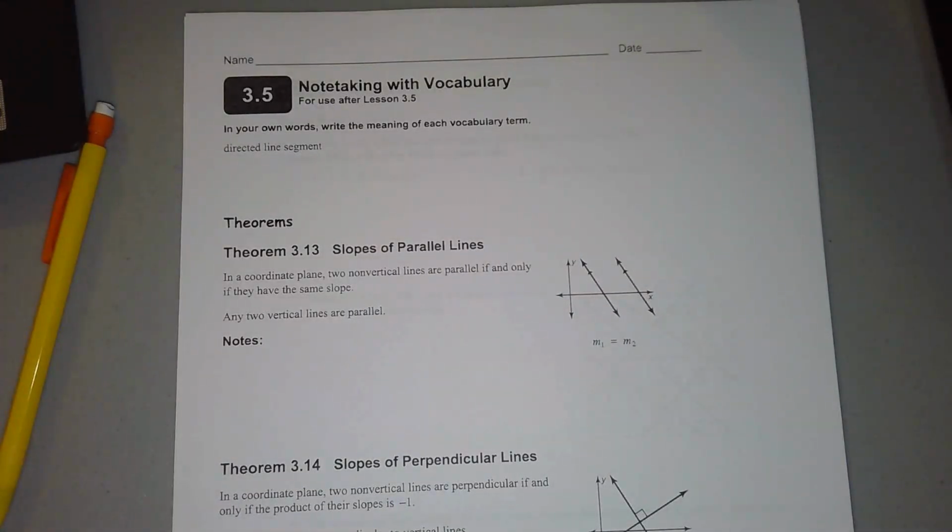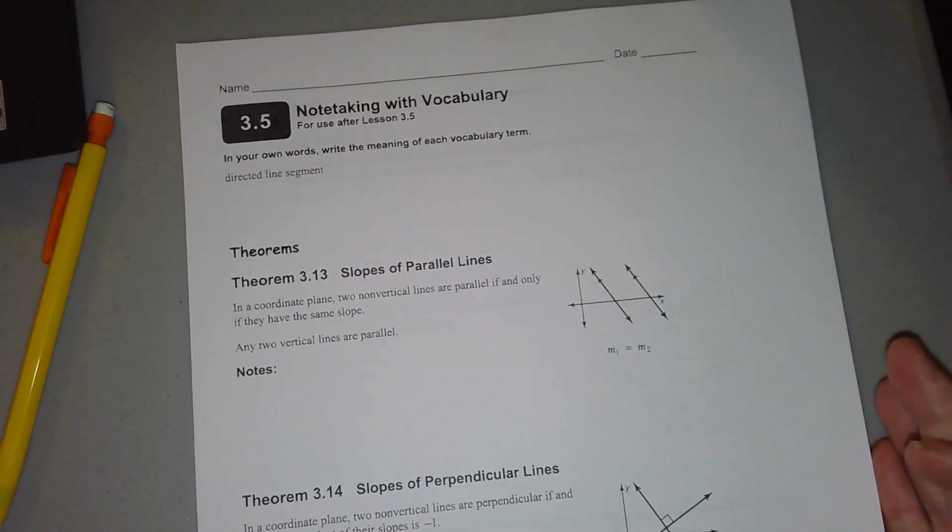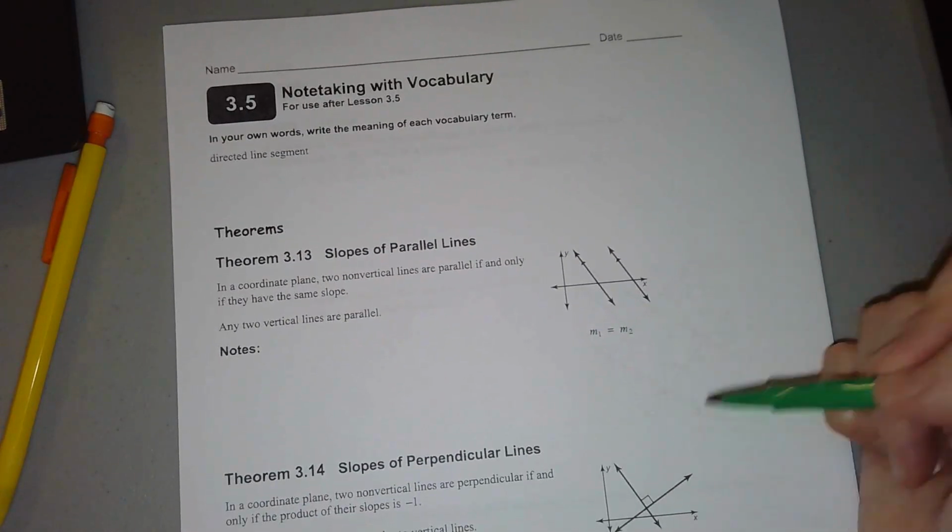All right, that does it for our theorem page here. So at least for this part, we can put that away for now. All right, I'm on page 88. So those were those theorems we're going to talk about.